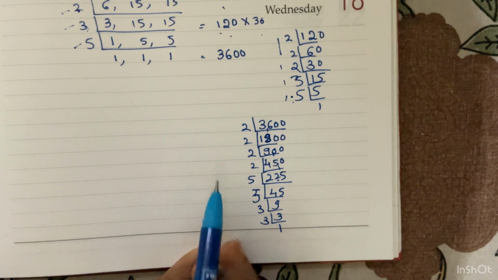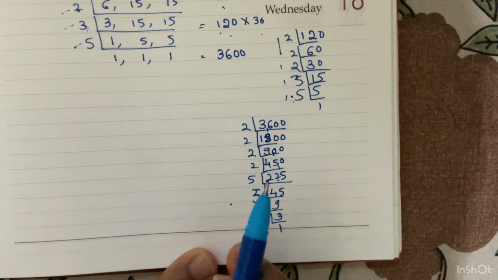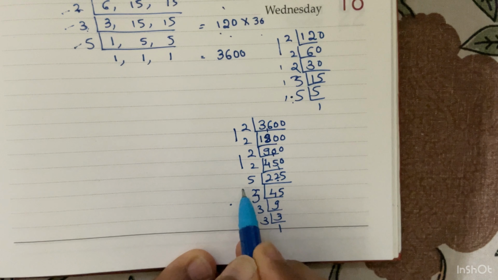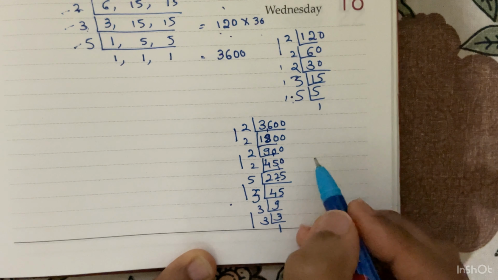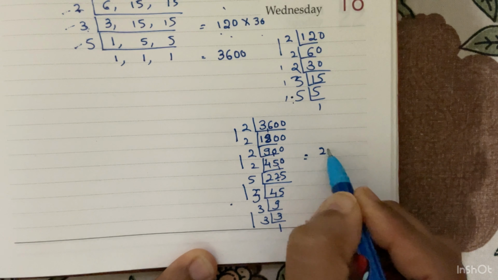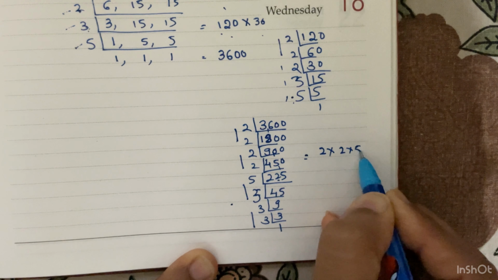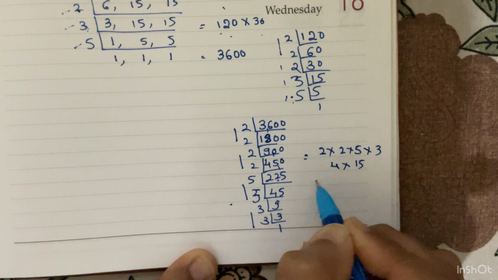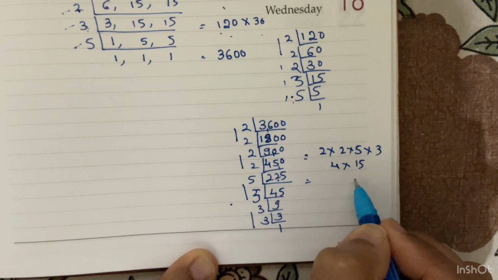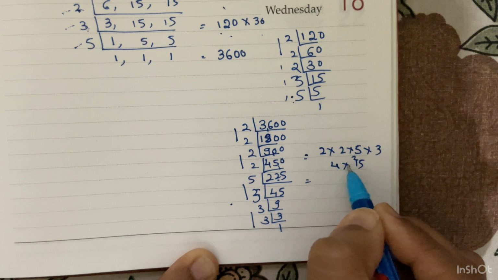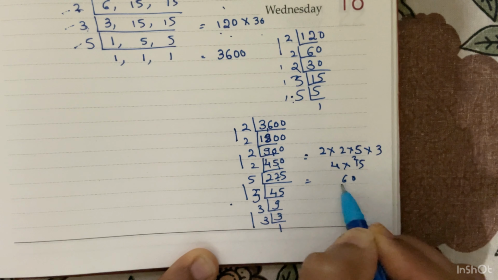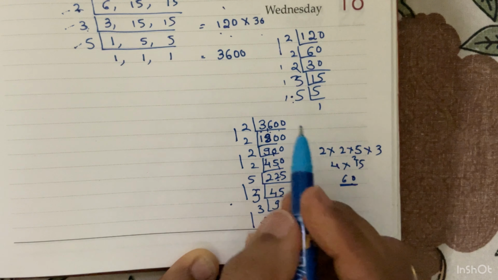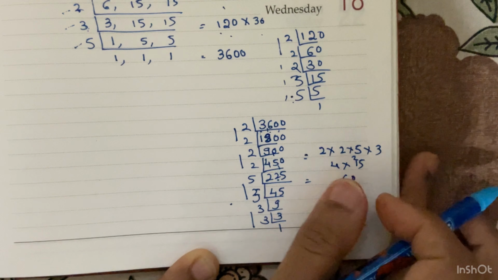Okay, now let me check here whether the prime numbers are in pairs or not. Here it is a pair, here it is a pair, here it is a pair, here it is a pair. Yes, they are in pairs. So let me take one number from each pair. 2 5s into 3, 2 2s are 4, here 5 3s are 15, 4 5s are 20, 4 1s are 4, plus 2 is 6. Okay, here the square root of 3600 is 60. It means 3600 is a perfect square number.